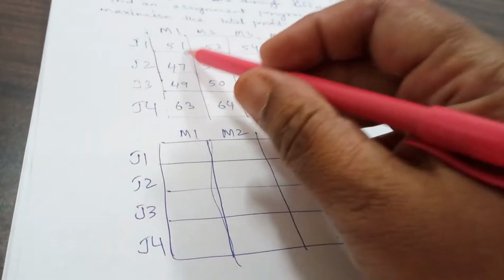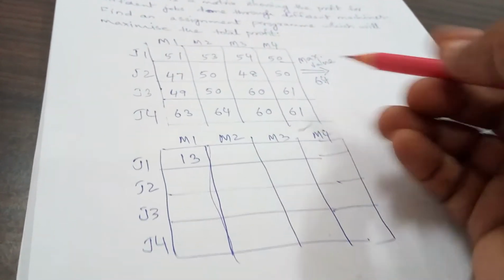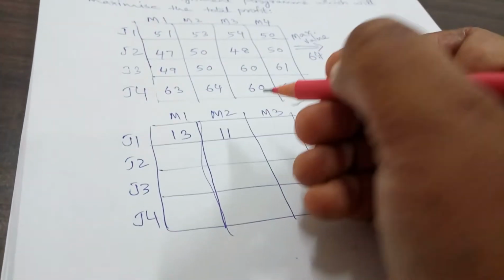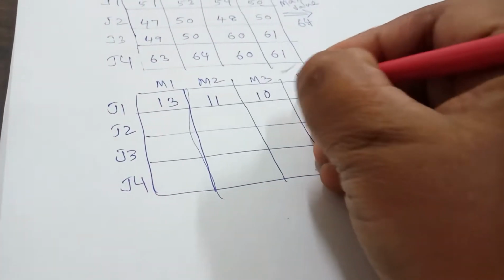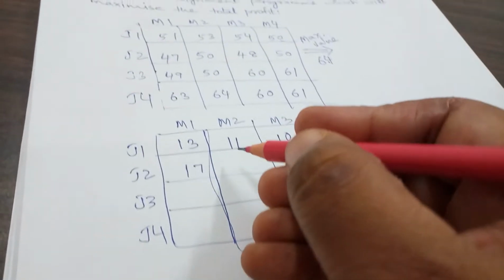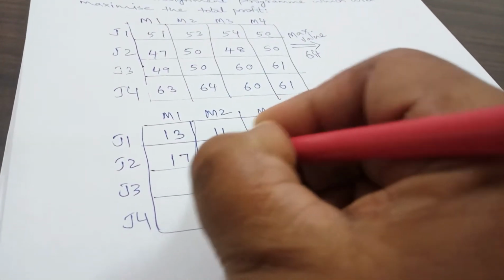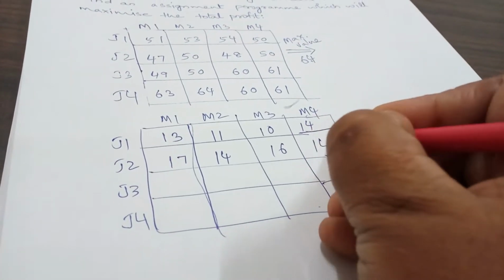While subtracting from 64, 51 from 64 you will get 13, 53 from 64 you will get 11, 54 from 64 you will get 10 and 14. 64 minus 47 is 17, 64 minus 50 is 14, 16, 14.